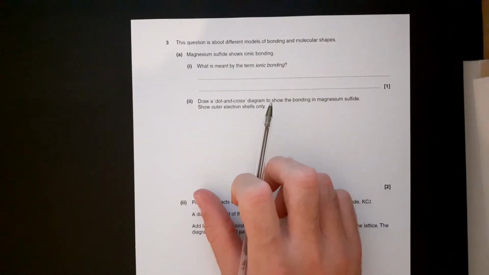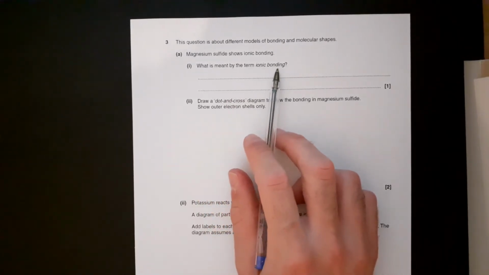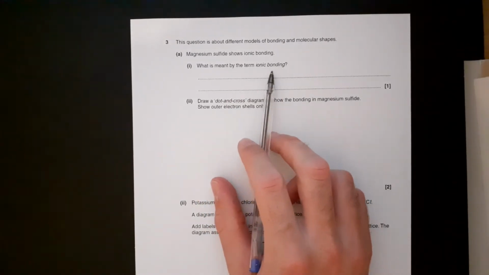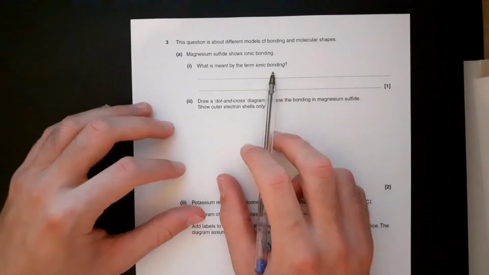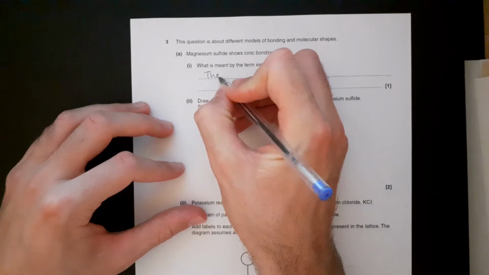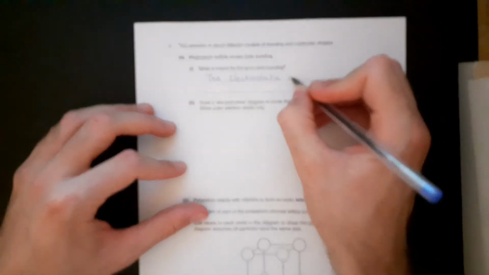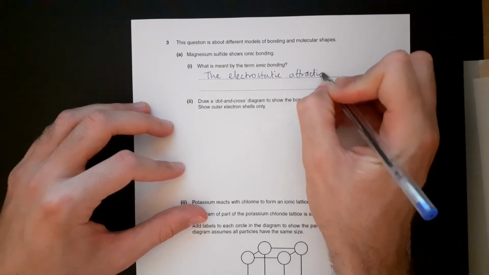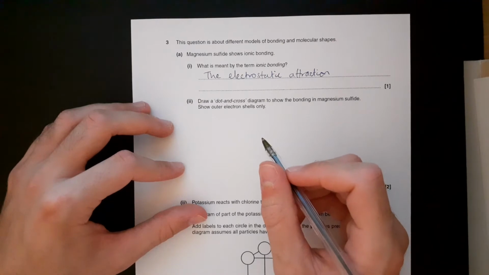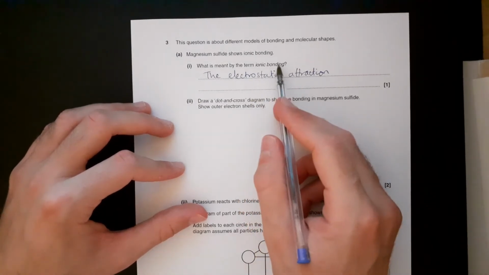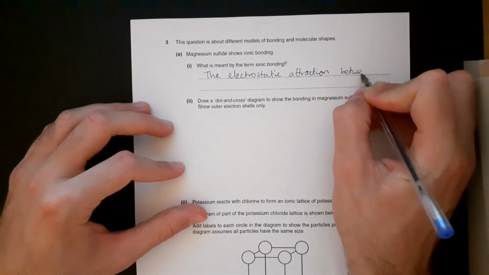Lots of things you could say here, but there's only ever one thing that they give you a mark for, and the key thing here is about the bonding. If we're talking about ionic bonding, why are they actually bonded together? The bonding is the electrostatic attraction. It's not about the fact that it's a metal and a non-metal. It's not about the fact that we're losing and gaining electrons and not sharing them. The bonding is the fact that you've got an electrostatic attraction between oppositely charged ions.